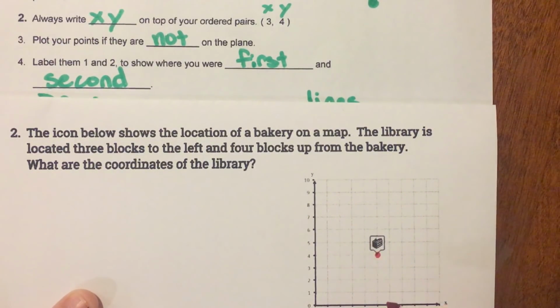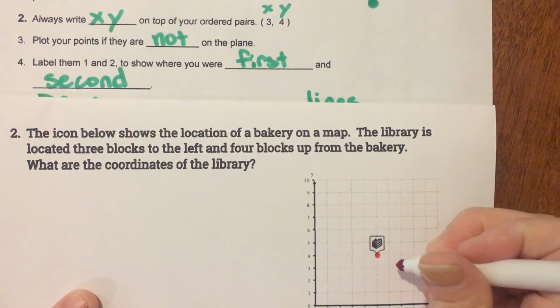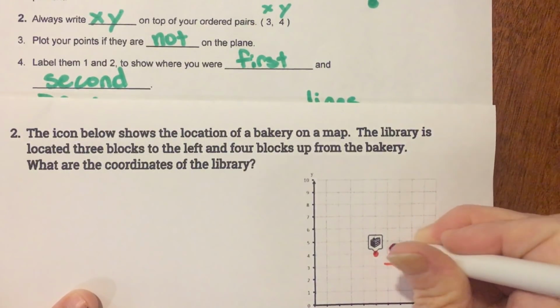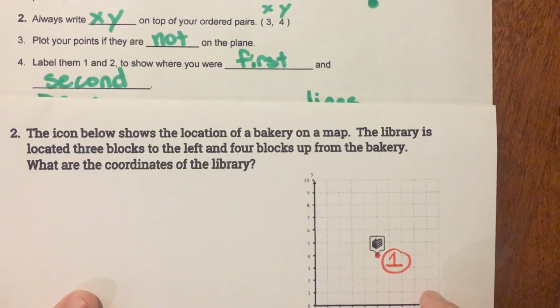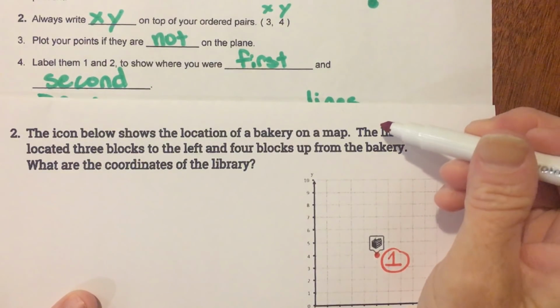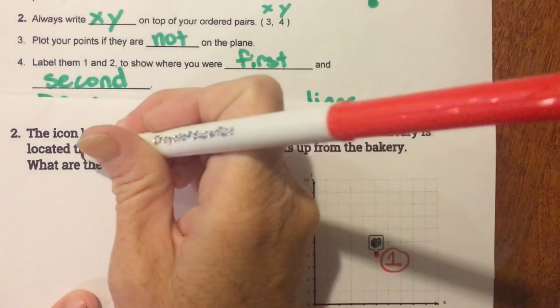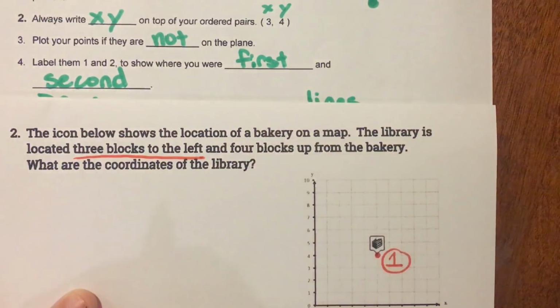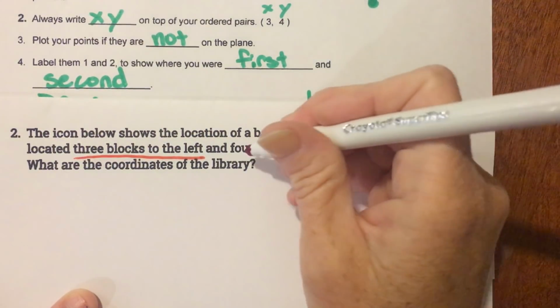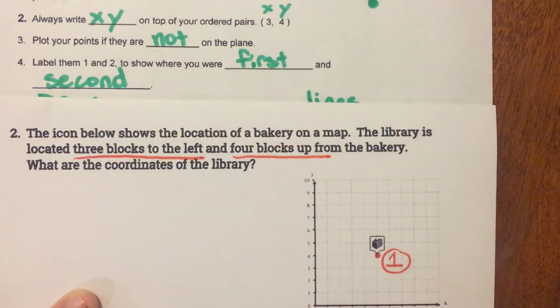Well, first, I'm at the bakery. But then they tell me where the library is. Now this time they're not asking me to write the directions, they're asking me to follow the directions. So it says the library is 3 blocks to the left and 4 blocks up from the bakery. So now I'm gonna just follow these.